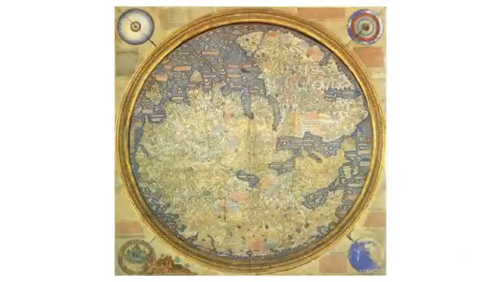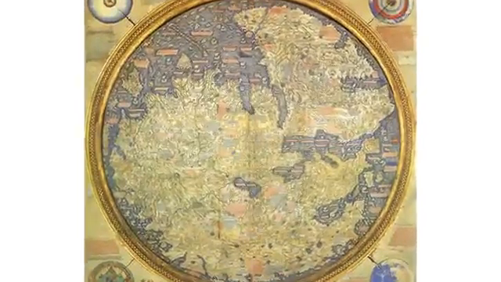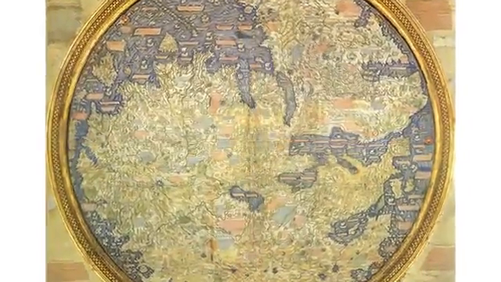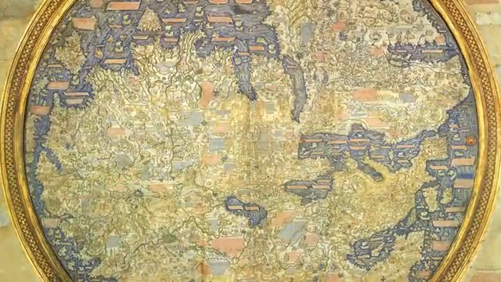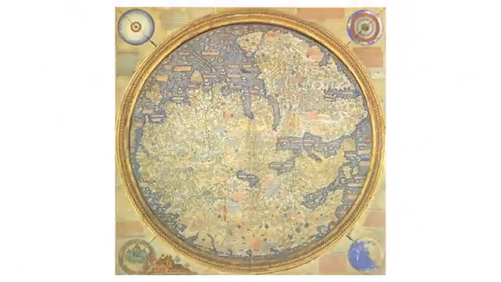Skipping along exactly 100 years to 1450, because the last one was from 1350, we have a map by Fray Mauro, a Venetian, I believe. It's quite detailed, but I can't say how accurate it might be.